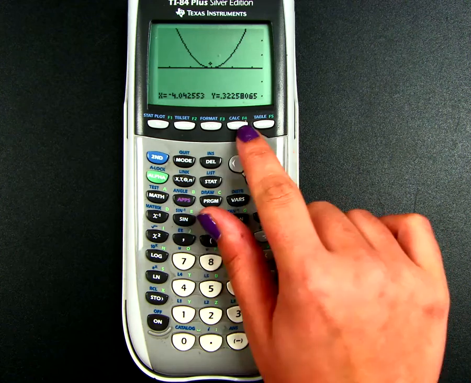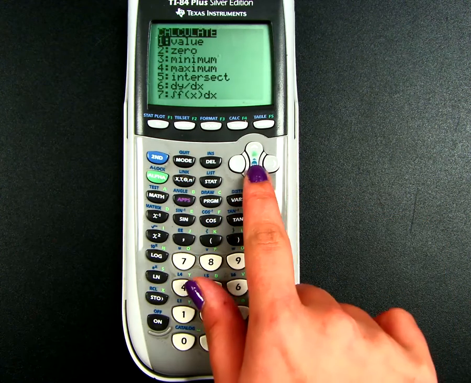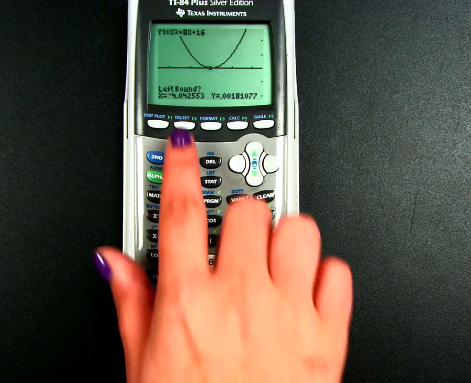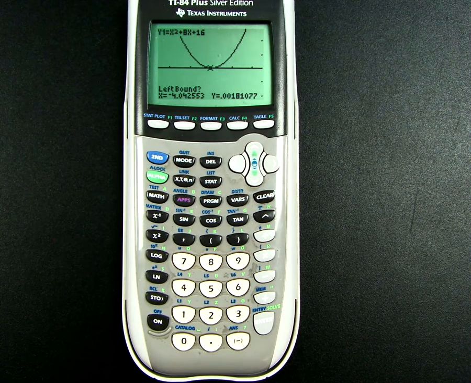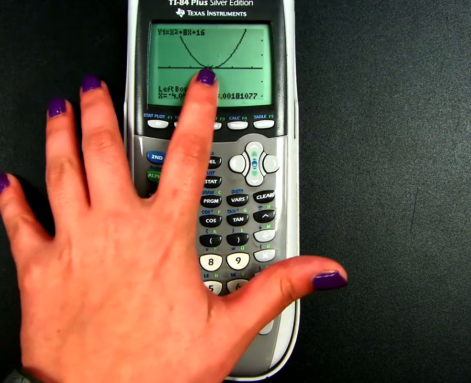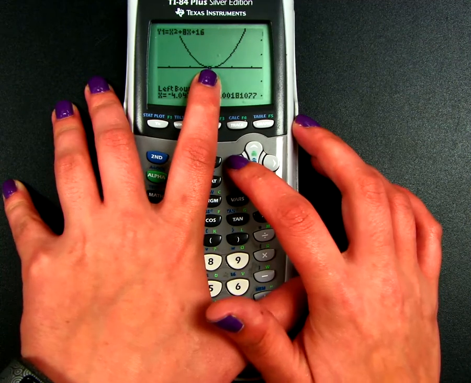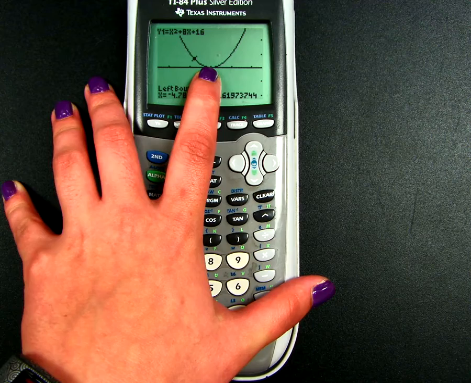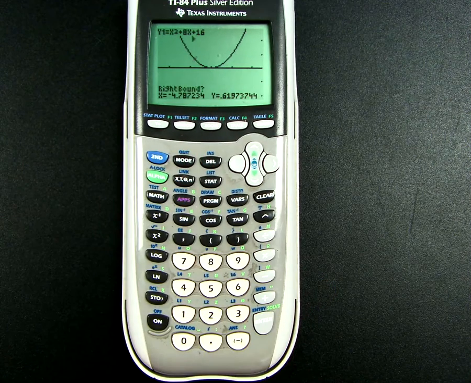So to calculate it, we're going to go to our calc menu. So second trace, select 0. And then again, left bound means that we have to be to the left side of what we're trying to find. So we're trying to find this point right here. So I'm going to move my cursor so that it's to the left of that point. So right there looks good. And then I'm just going to press enter.